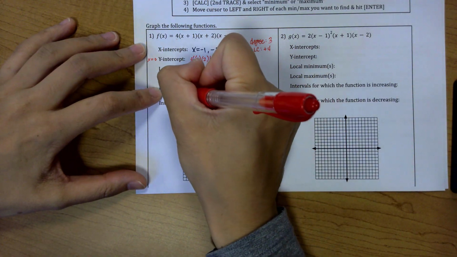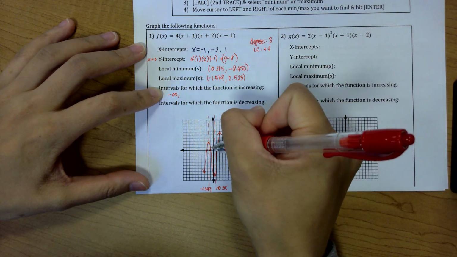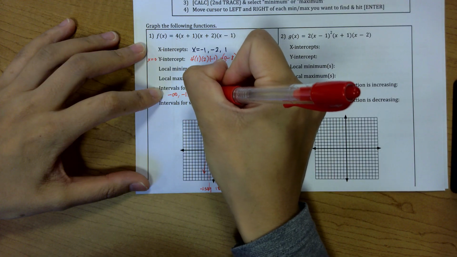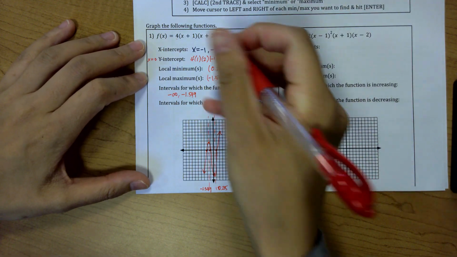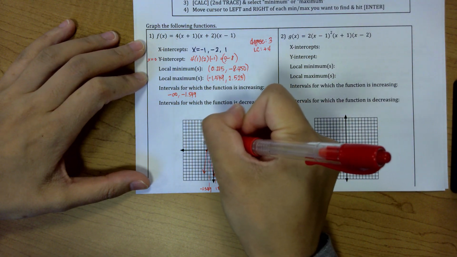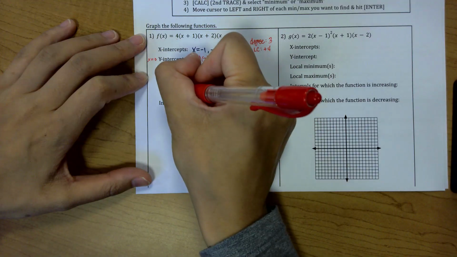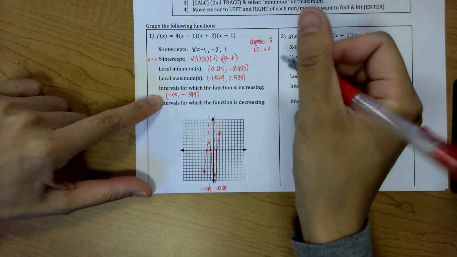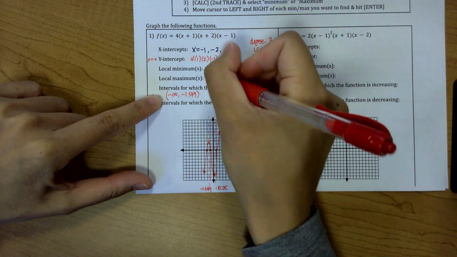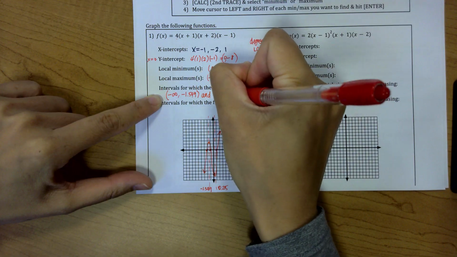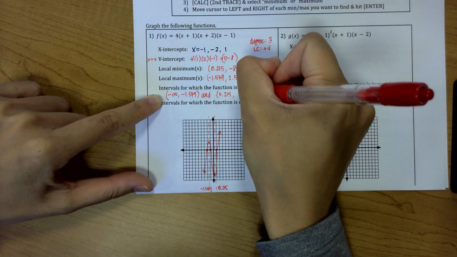So I can say from negative infinity to negative 1.549. Now 1.549 is not included because that's at the very top, so it's no longer increasing. That's where the slope is 0. So I'm going to use parentheses to show that it doesn't include that number, and infinity is never included because it's not an actual number. And then if you go down here, there's another piece that's increasing. So then I'm going from 0.215 all the way to positive infinity.